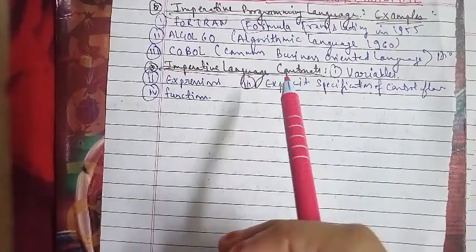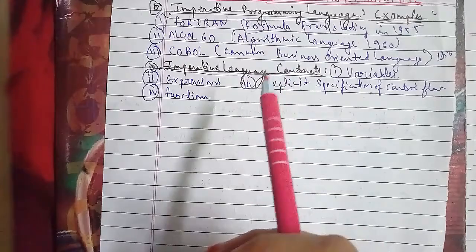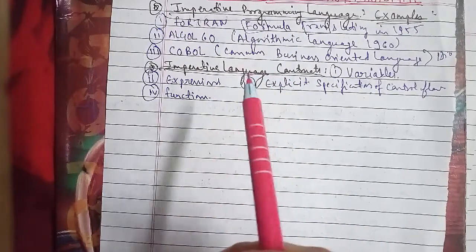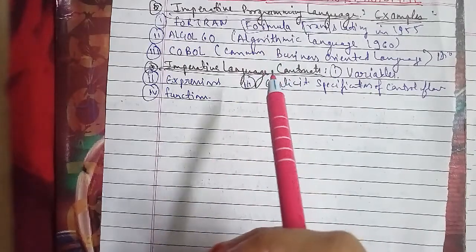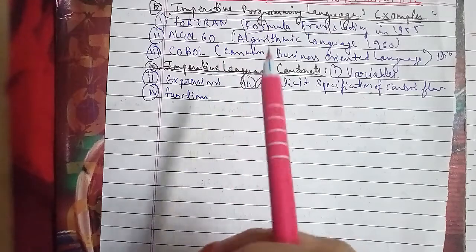The first concepts, as I told you about, are your variables, expressions, explicit specification of control flow, and of course your functions here.